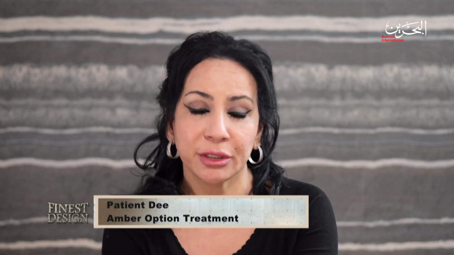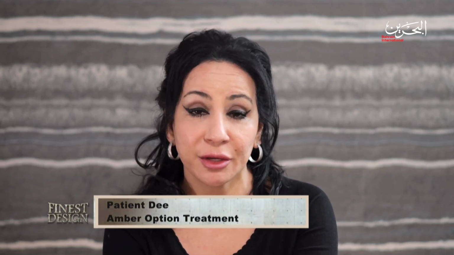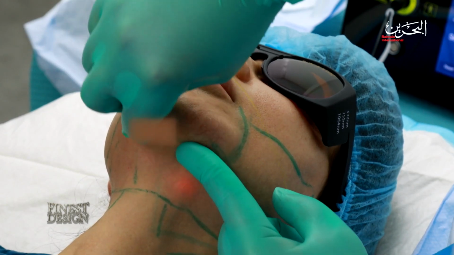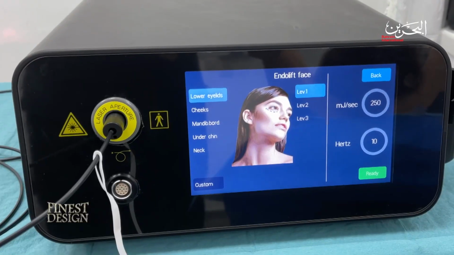I was very happy with the achievement of the amber procedure and all the other treatments. So we almost achieved 85% of the goal we aimed for. I took a week off just in case the swelling will take longer, but I had no pain, no bruising. The swelling took 4 to 5 days. The result we got was 85%, as I mentioned, but I wanted to achieve the other 15 to 20% by neck surgery, so I get a Nefertiti neck.